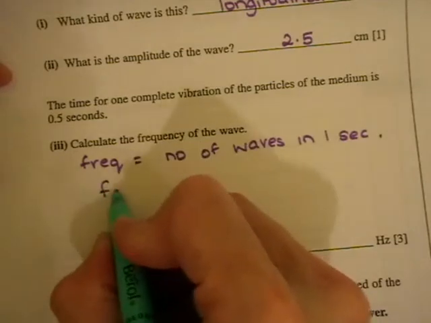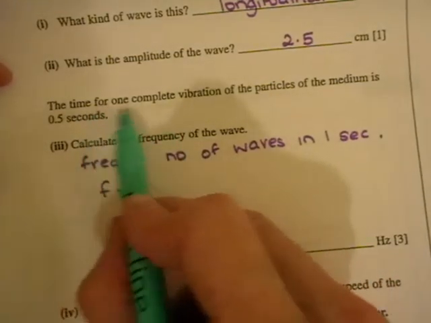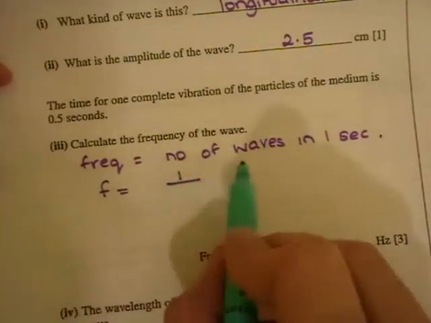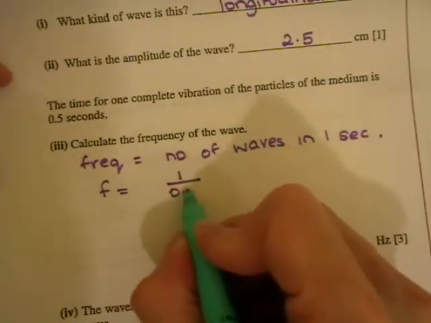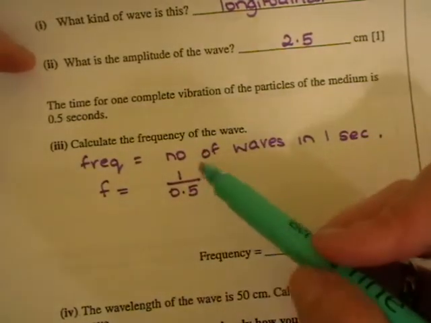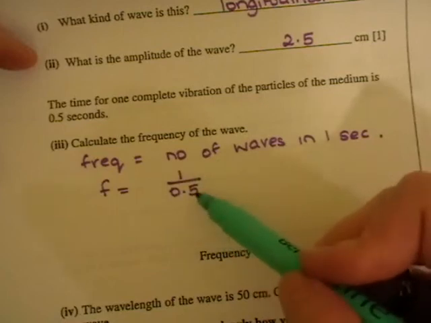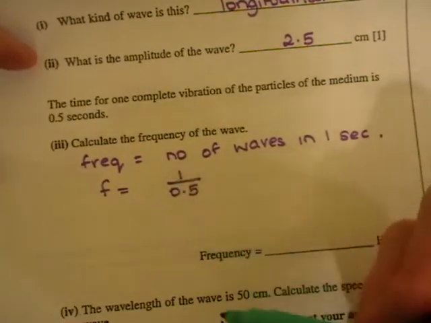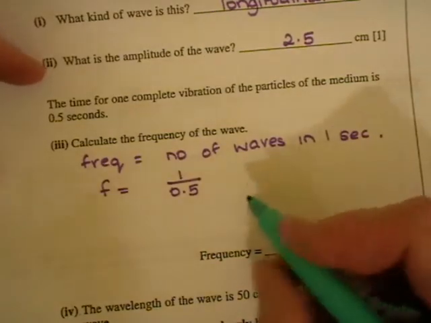And so to calculate frequency, we're going to take the time for 1 vibration, the number of waves in 1 second, so we have to divide by 0.5 seconds to find out how many waves you'll get in 1. Now it's really tempting to divide 1 by a half and get a half. It's so tempting, but there are 2 halves in 1, so the answer there is 2 hertz, not 1.